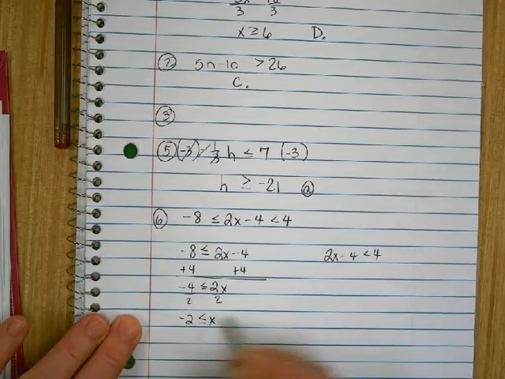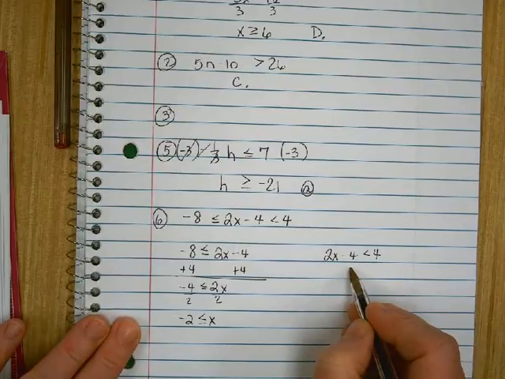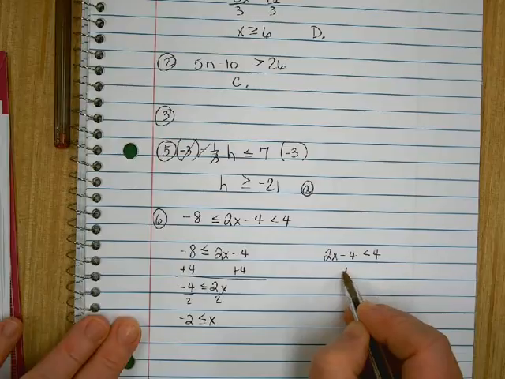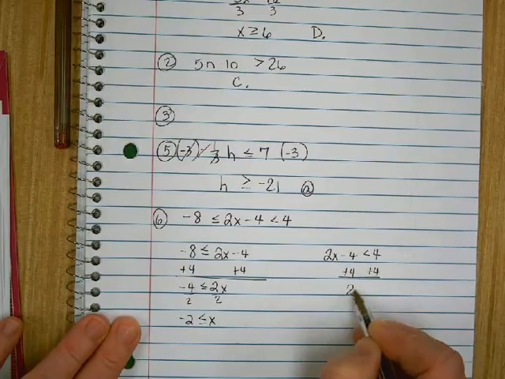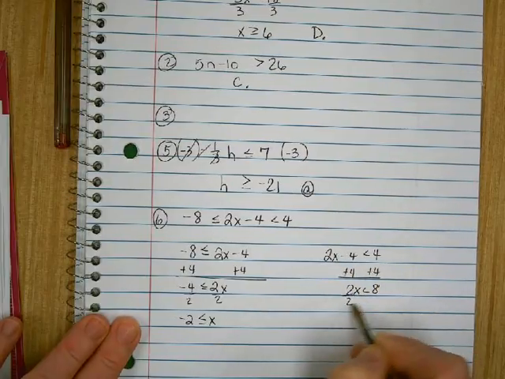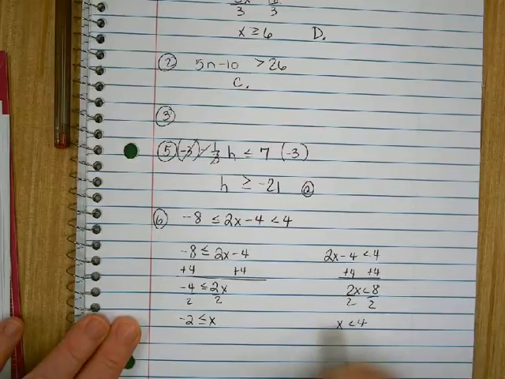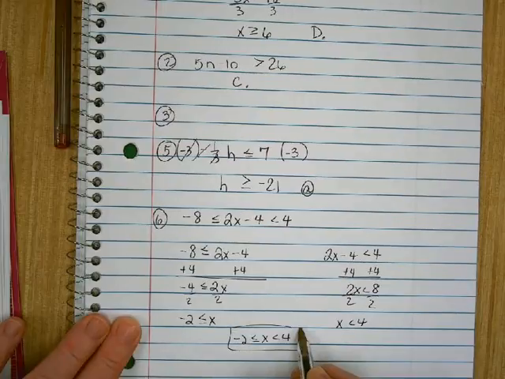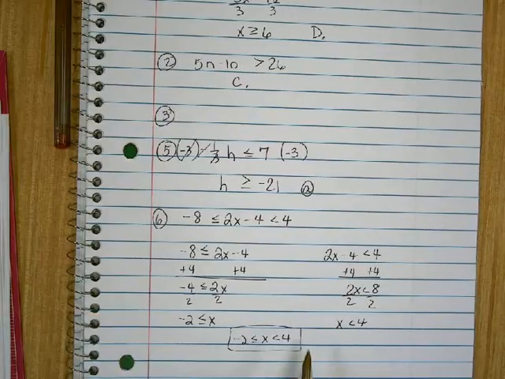Okay. And Max, what do we do here? Good. Divide by 2. X is less than 4. So we have negative 2 is less than or equal to x is less than 4. Which answer choice is that? C.